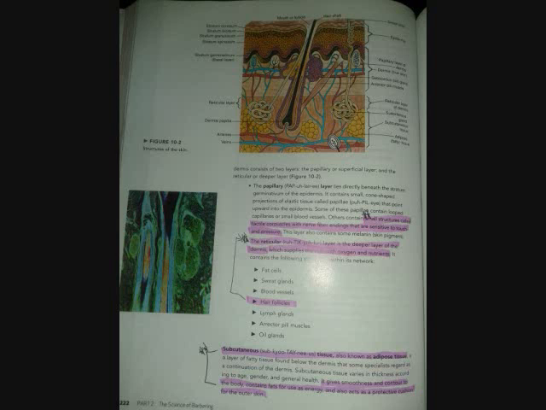Now, what adipose tissue or subcutaneous tissue does is give smoothness and contour to the body, and it contains fats for use as energy and also acts as a protective cushion to the outer skin. Okay. Now let's look at page 223.